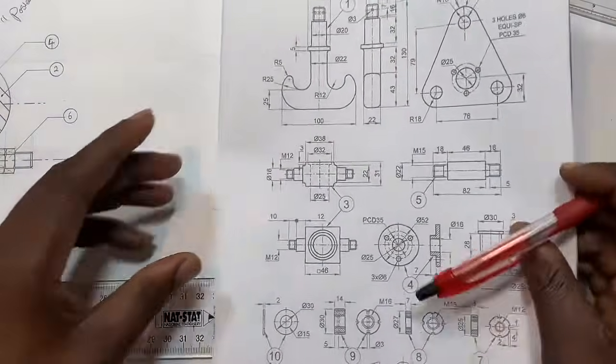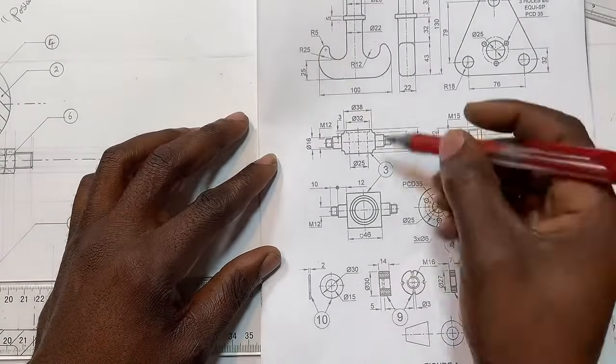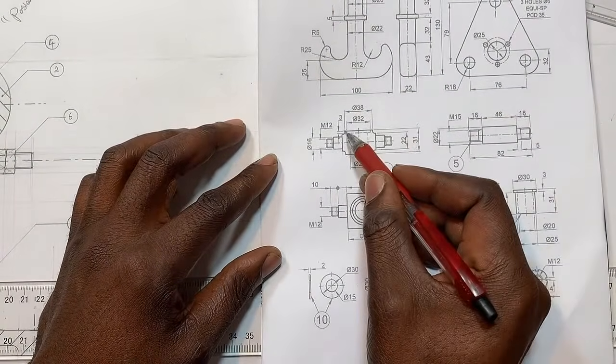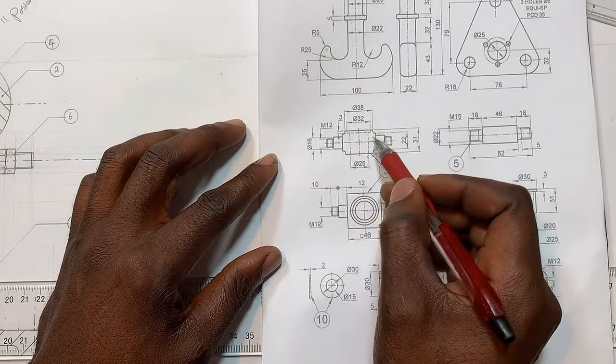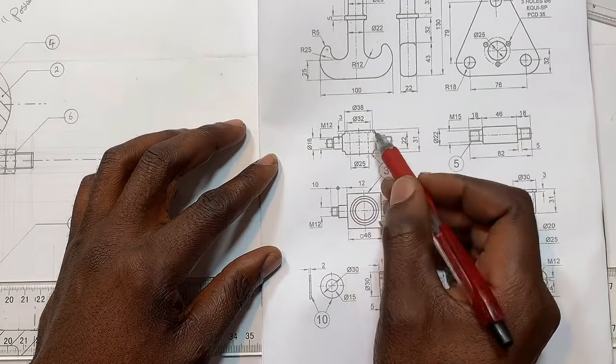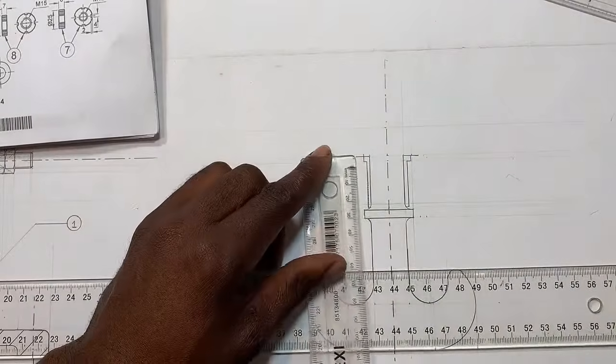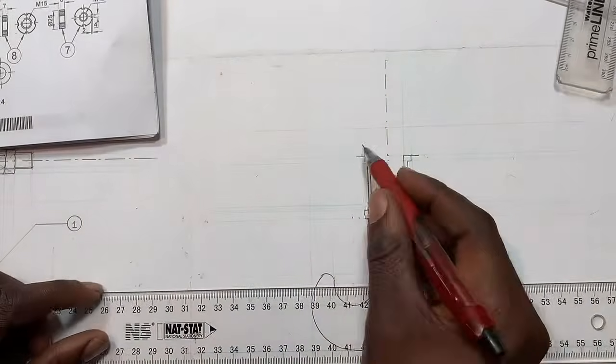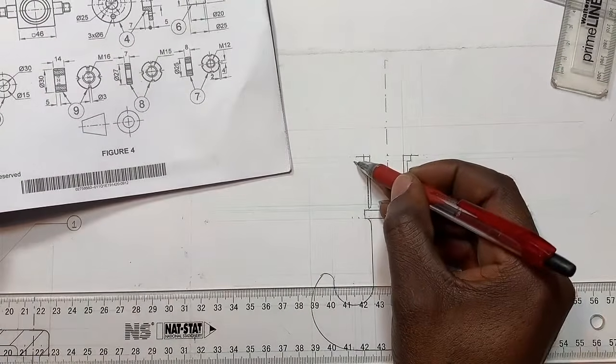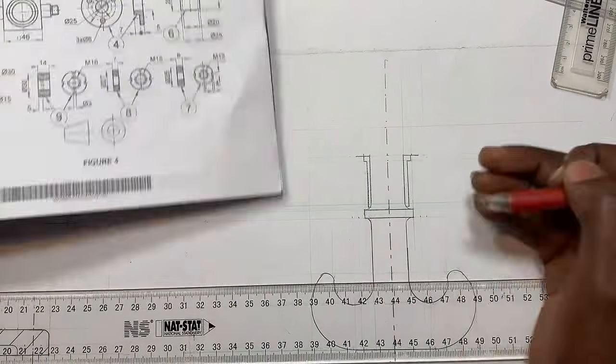So how are we going to go with that? We're going down with 3 mm from here till here, 3 mm, which we've already dealt with. Okay, so now you have to get the shape that's going to be like this.